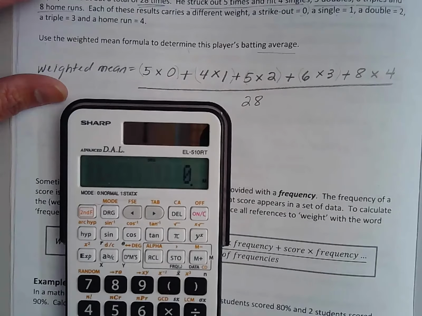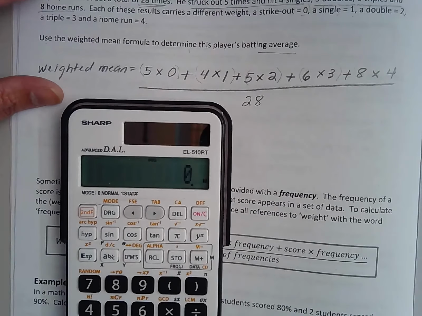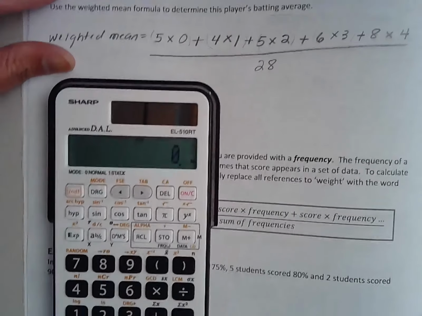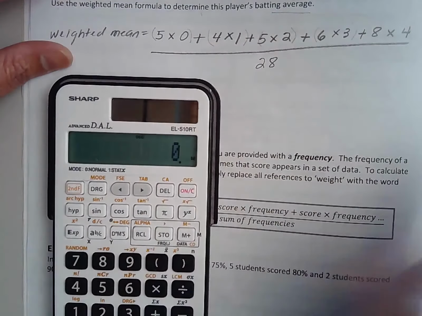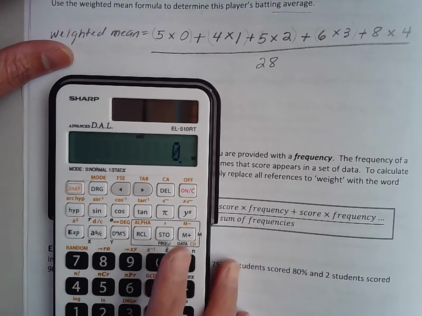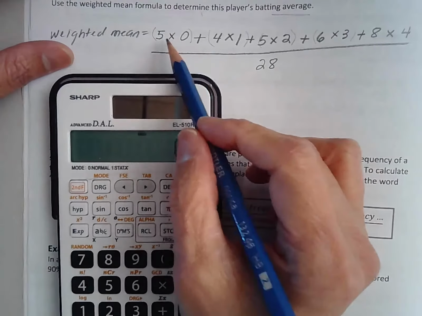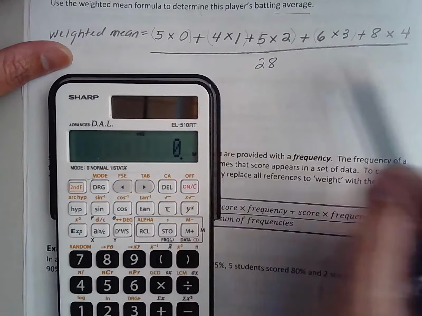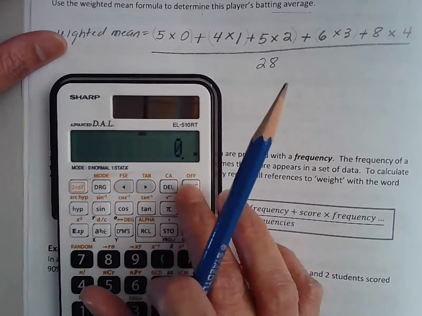You could do that if you want, or if you're okay with that, leave it alone. So let's go ahead. Why don't you give it a try? I'll try it too. Figure out the value of the numerator.